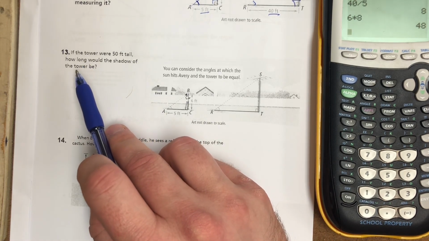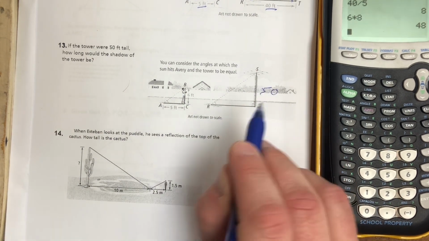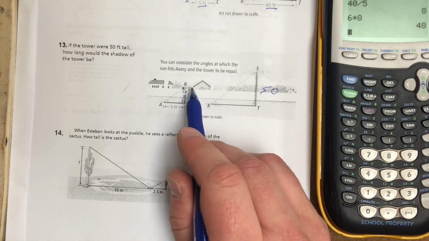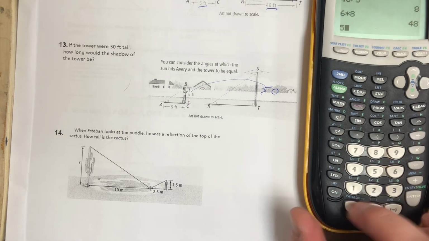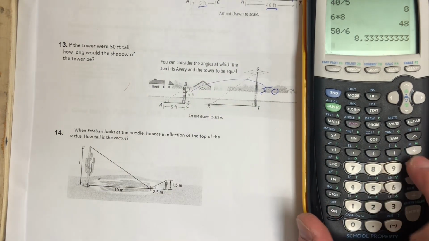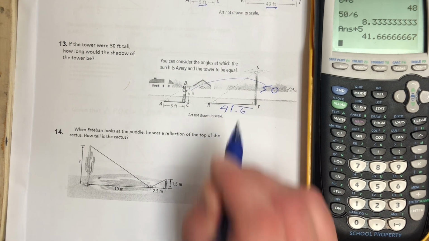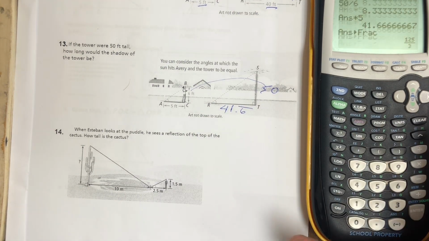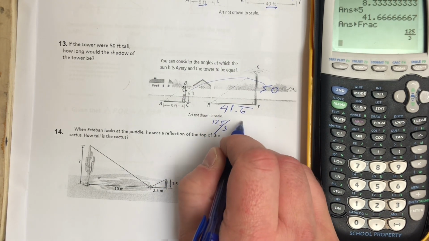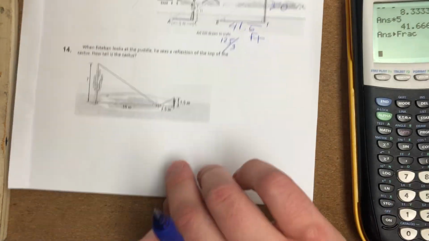All right. If the tower were 50 feet tall, how long would the shadow of the tower be? So if this is 50, well, remember that that was scaled up by 8 that time, but now what's it scaled up by? I gotta go from 6 to 50. So 50 divided by 6, 8.3 repeating. So let's do that times 5. So it would be 41.6 repeating, or I can do math, enter, and get 125 thirds. Ooh, okay. Feet. All right. Next one.